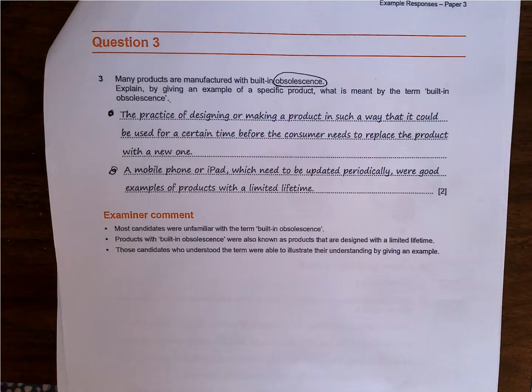What is expected here is a definition and a product example, and your study focus should be, in this case, design for life cycle, consumerism, how long is the product going to last, is it something that is lifetime, does it have a warranty, is it expected to last long or not?